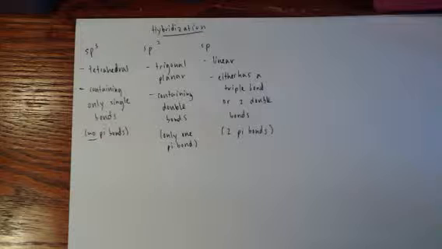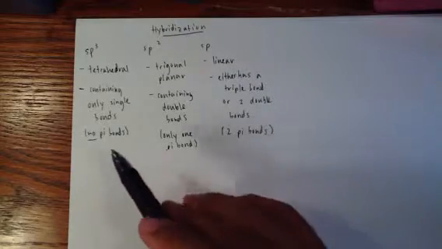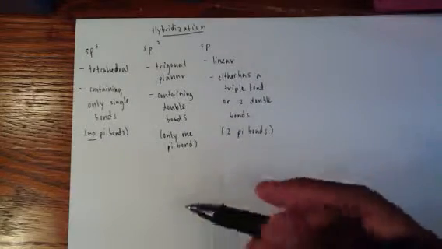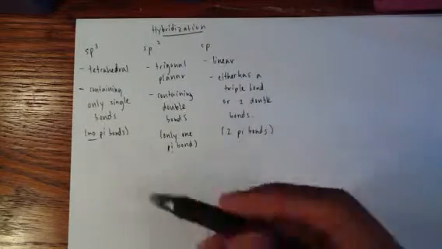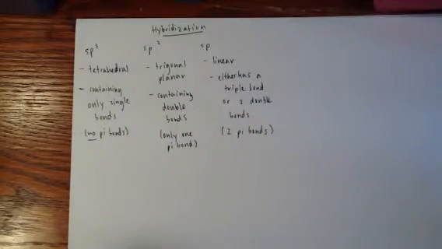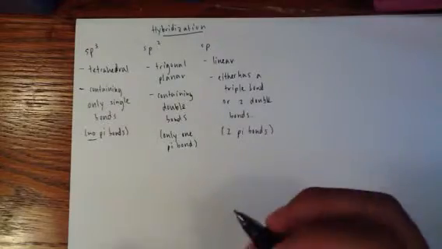Probably contest me if I'm wrong, but I didn't want to go over this because I wanted to save some time. So sp3 is tetrahedral, but what I wanted to give you is some examples of what an sp3 carbon would look like.